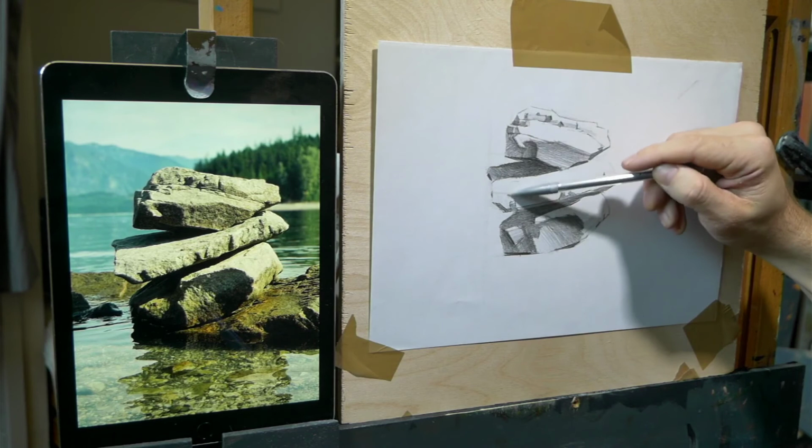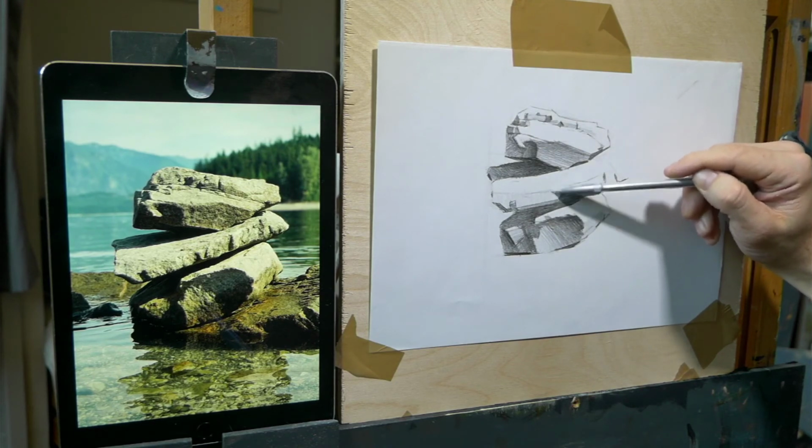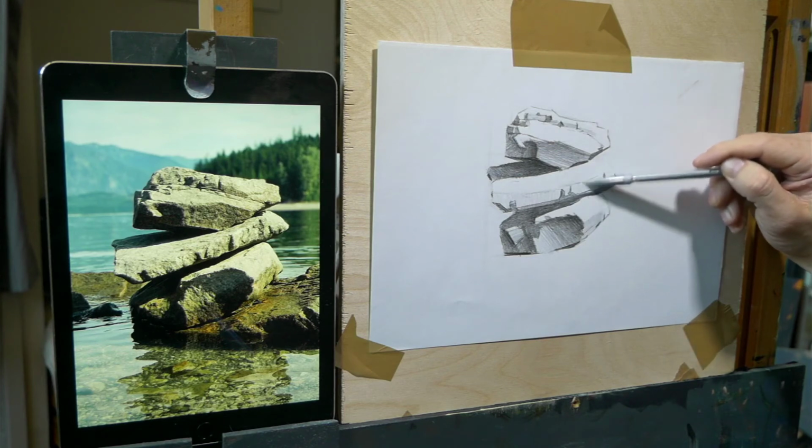And then on this one, we've got this other side plane, which can have a little bit of tone in it. Not an enormous amount.